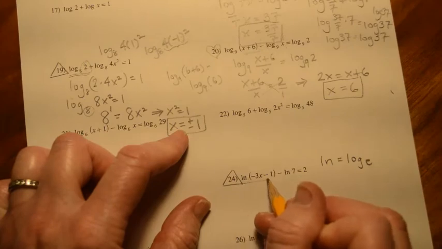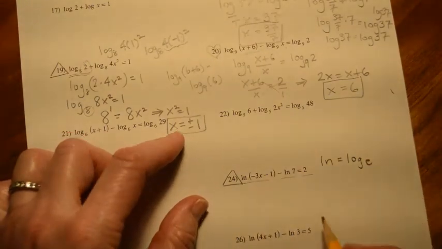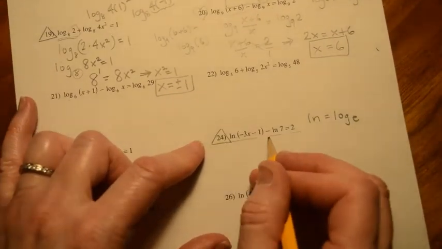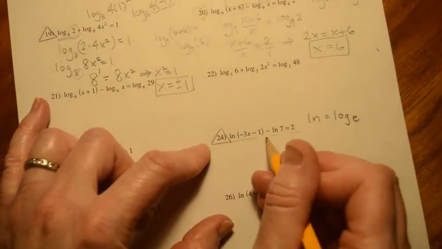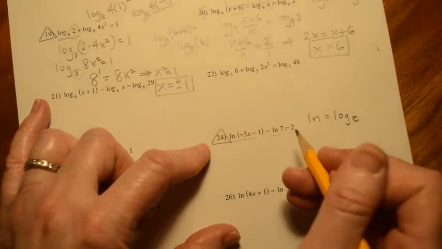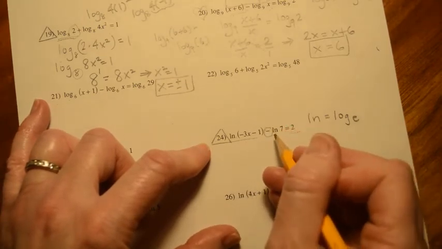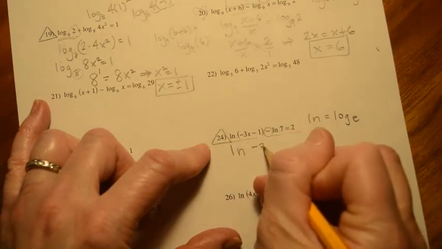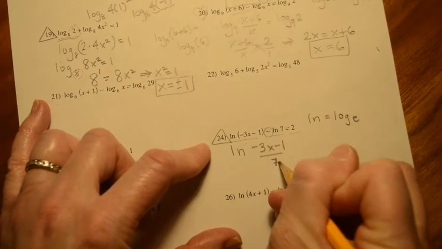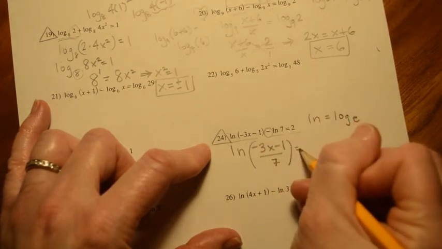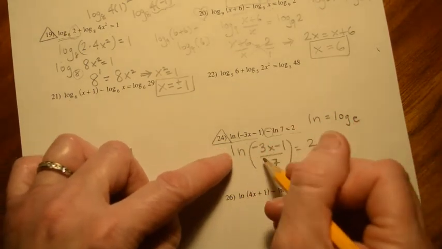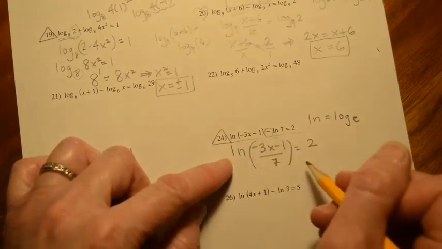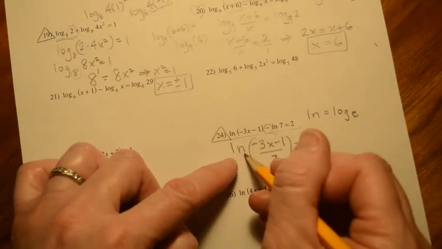All right, so we've got a log minus a log equals a number. That's why it's in the triangle family here. And again, as with the last type, we're going to condense it first into a single log. Because it's a subtraction, that means that it must be a quotient. So we've got natural log of (negative 3x minus 1) divided by 7 equals 2. Again, don't write natural log of this divided by natural log of this. That's not the case. It's natural log of the quotient. So 2 logs condense into 1.